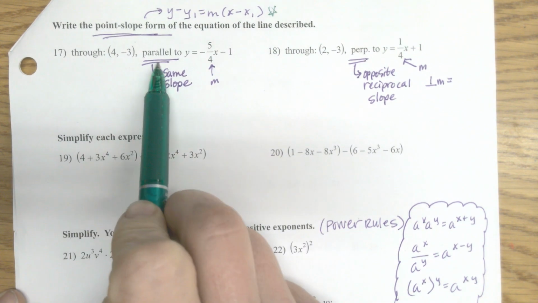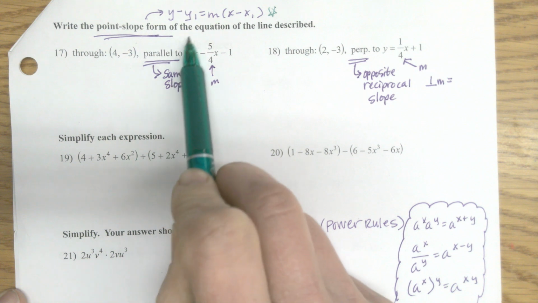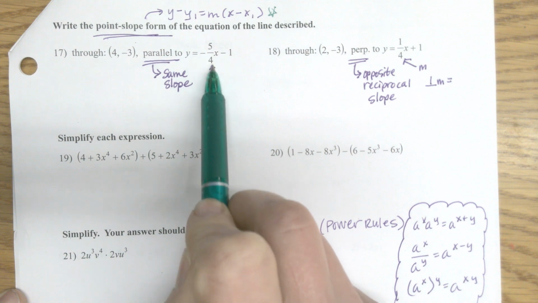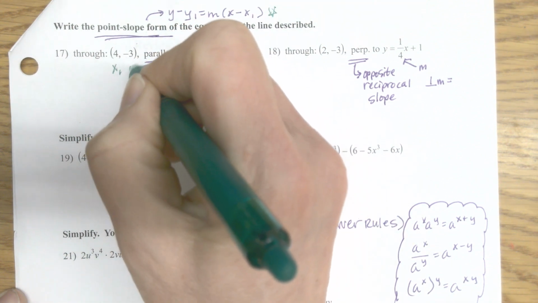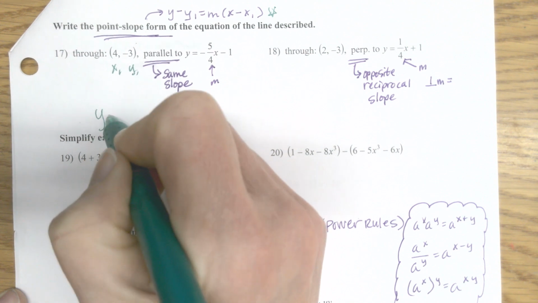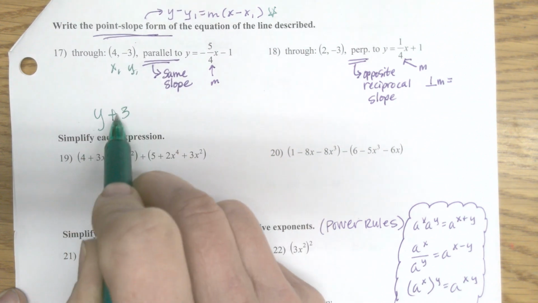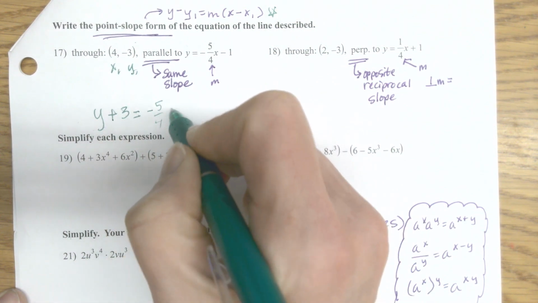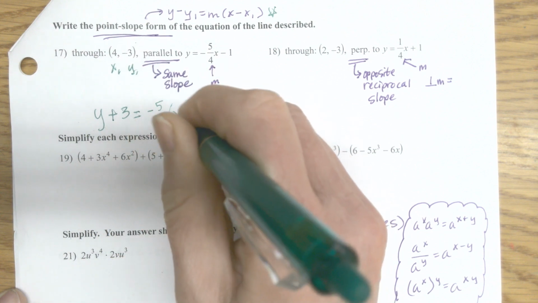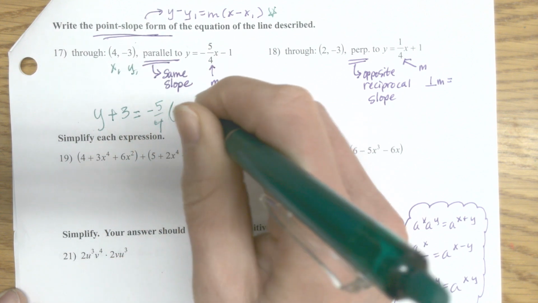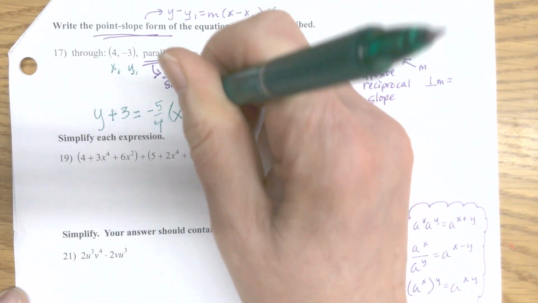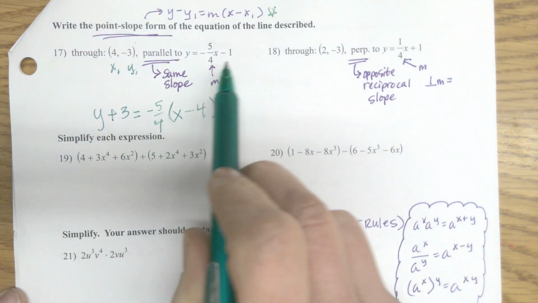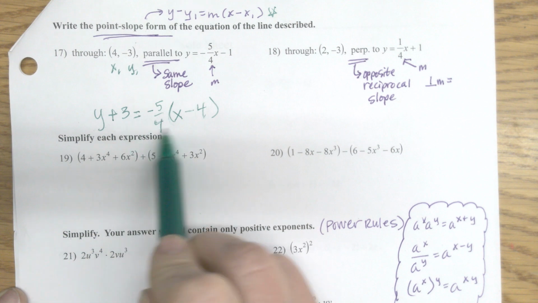When I am going through a point and parallel to a given line, parallel lines have the same slope, so all I need to do is find the slope. And then I have my x1, y1. So when I write this form, it's y minus -3, minus -3 becomes plus 3, equals same slope, -5/4 times x minus 4. Minus 4. And I'm done because it said leave it in point slope form. Again, yay, I don't have to do anything more than that.